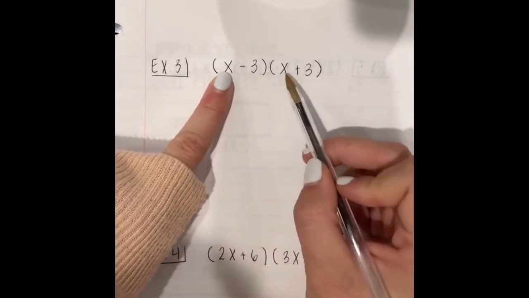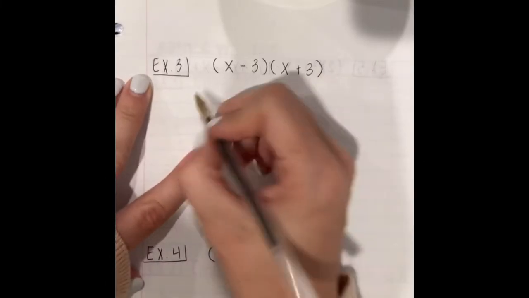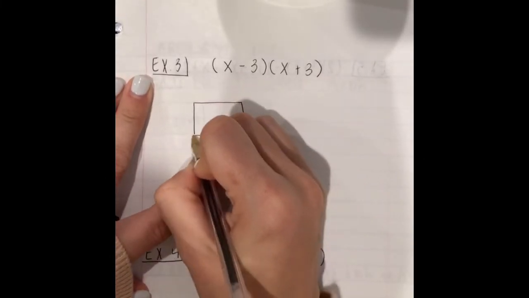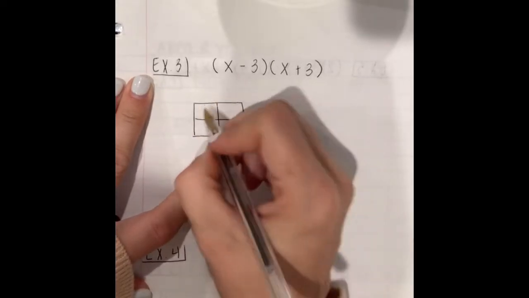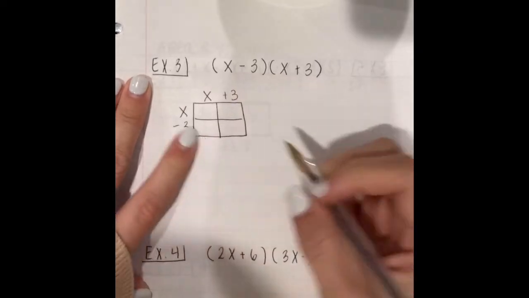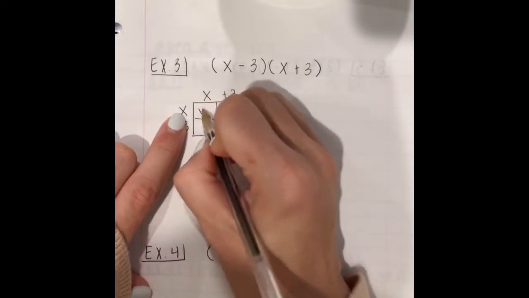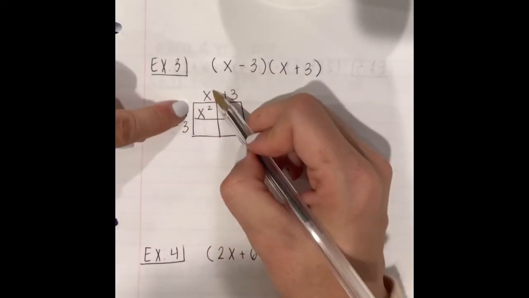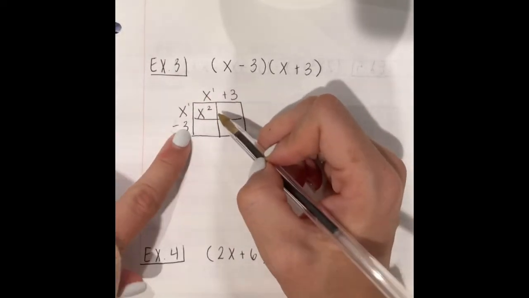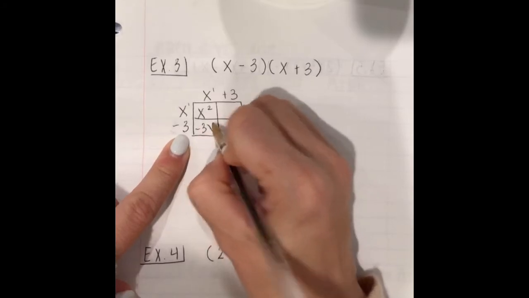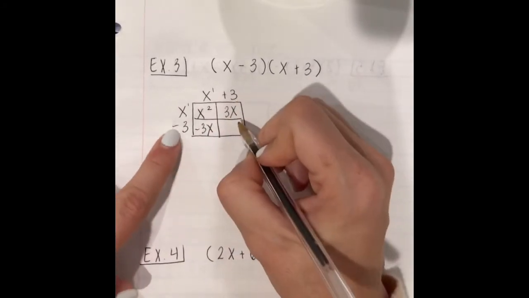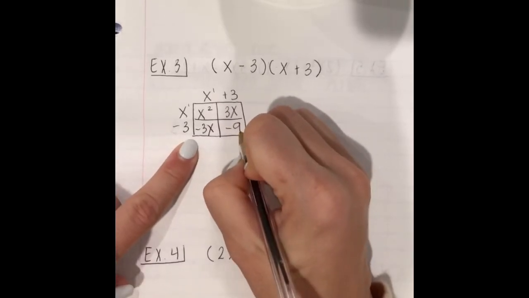All right, so x minus 3 times x plus 3. We'll just do a box again for this one. So we have a 2 by 2. So x minus 3 and x plus 3. X times x is an x squared because you're adding the exponents of 1. 1 plus 1 is 2. Negative 3 times x is just a negative 3x. 3 times x is a 3x. 3 times a negative 3 is a negative 9.